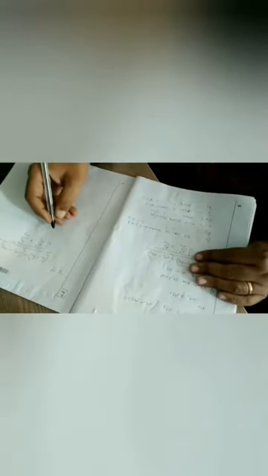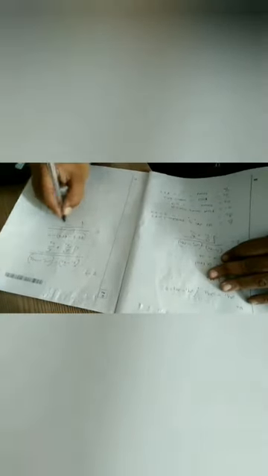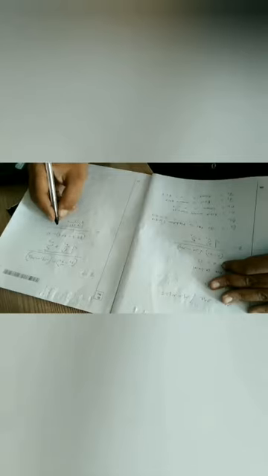So x bar 1 minus x bar 2 will give 89.2 minus 86.5 minus 0, divided by the root of sigma 1, which was 8.2, so 8.2 squared divided by 12, plus sigma 2 squared, 7.9 whole squared, divided by n2.